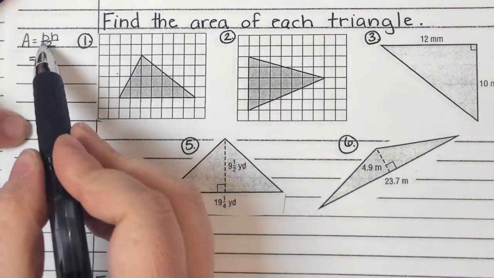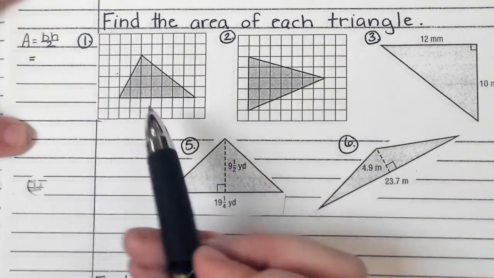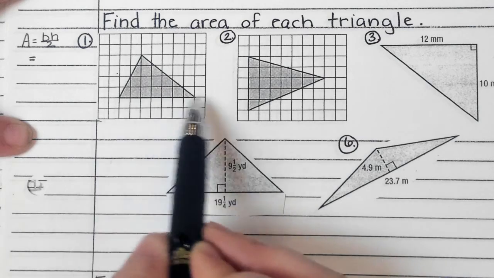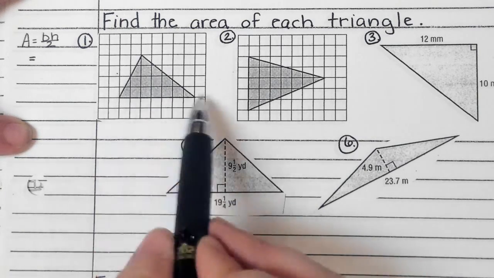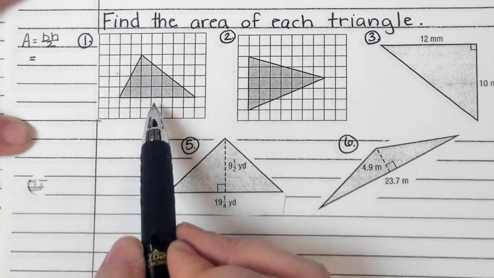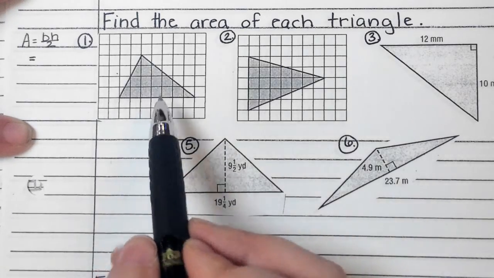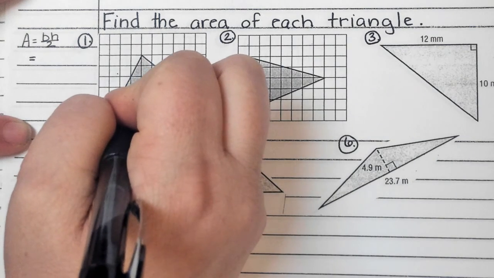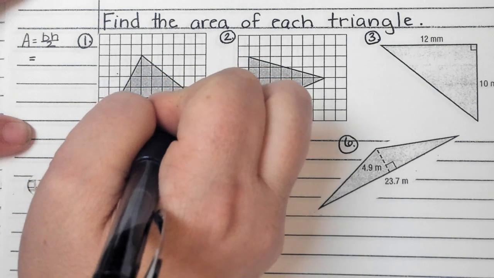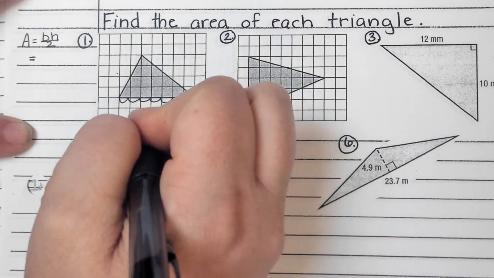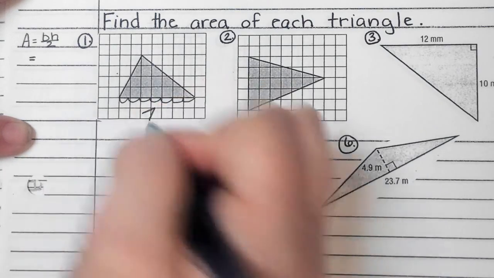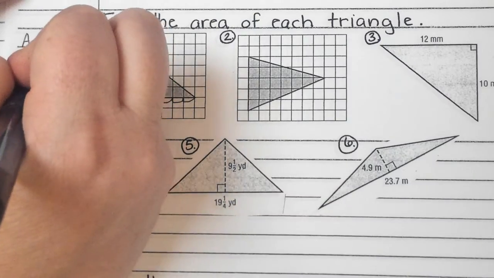So I need to figure out what the base is. All right, can the base be this bottom line here? Yes. Yeah, because it's going straight across, so I'll just use the bottom. Does it give me a number for that? No. So we're going to have to count it out. So I'm going to count over 1, 2, 3, 4, 5, 6, 7. All right, so make sure that you can get 7 when you count that. So I'm going to say my base is 7.